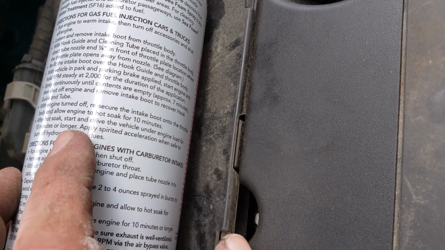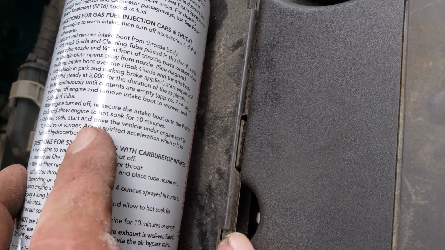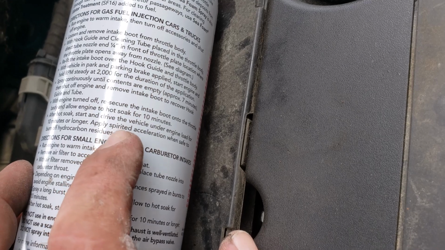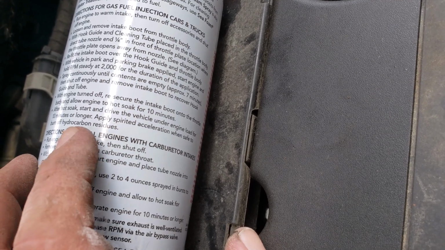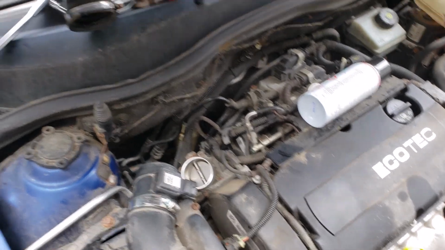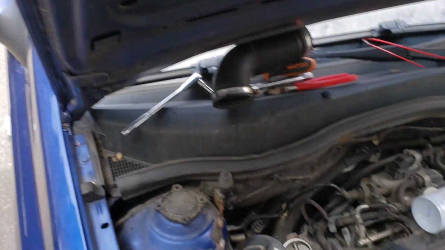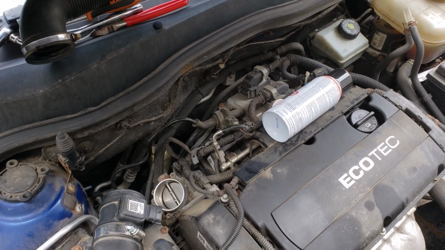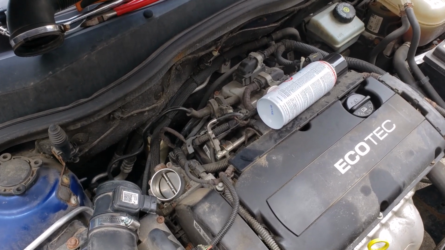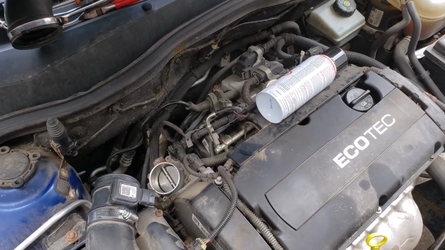Then fire it up and drive it for over 10 minutes, and then apply spirited acceleration when safe to burn off hydrocarbon residues. So sometimes this makes a lot of smoke come out of your tailpipe. So it'll be one of those things where you just got to be careful that you want to get out of town or something. Otherwise, you want to do it in an area where maybe you're not fogging out your neighbors.